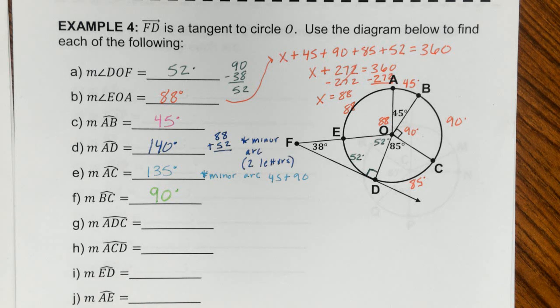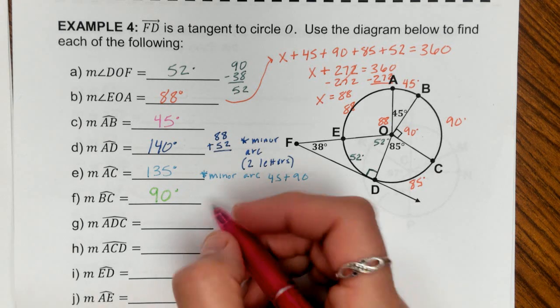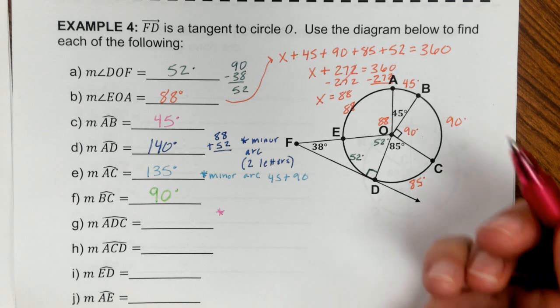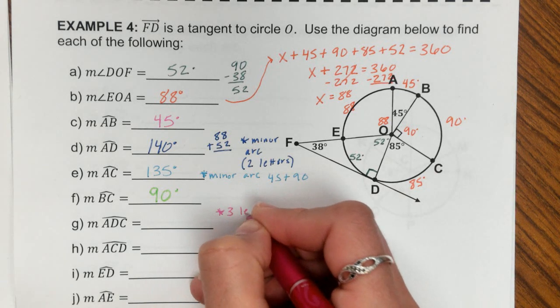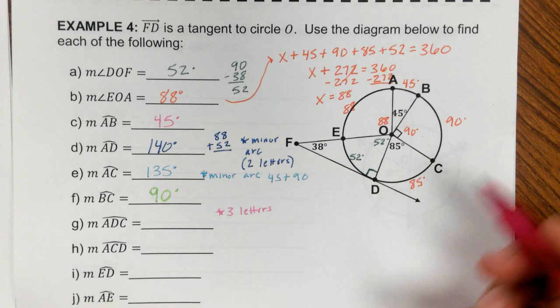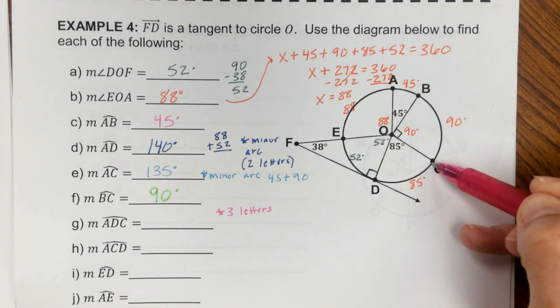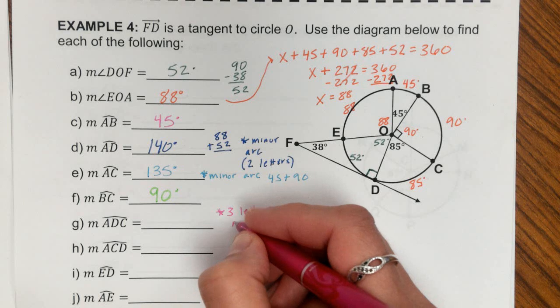Now we're looking for the measurement of arc ADC. What we need to notice on this one is that it's either going to be a semicircle or a major arc because of the three letters. So let's take a look. A to D to C. It's not a semicircle, so we're going to have a major arc.